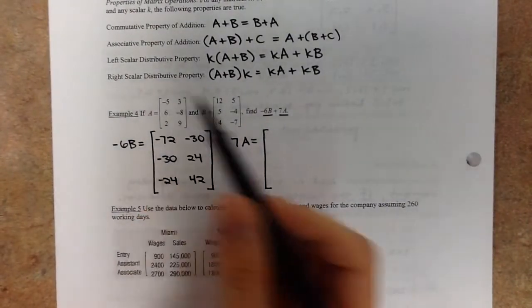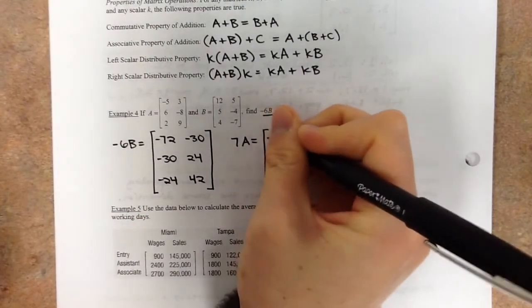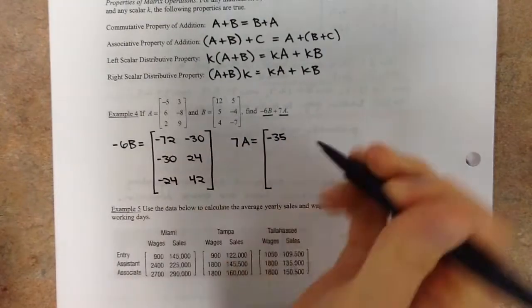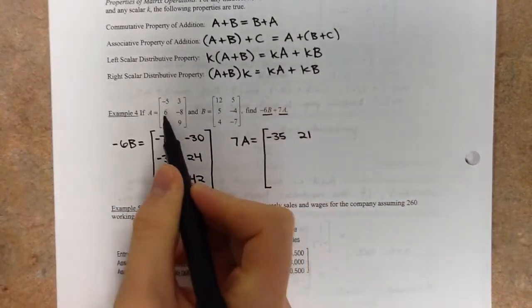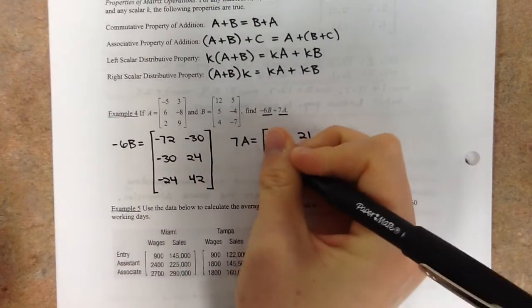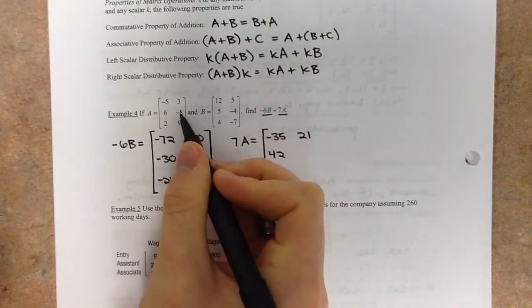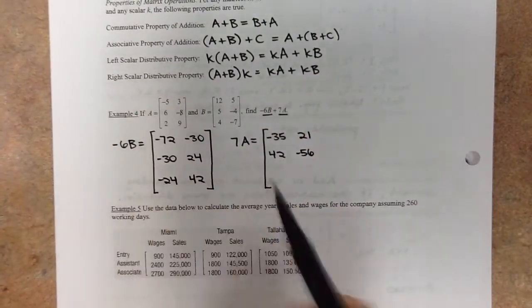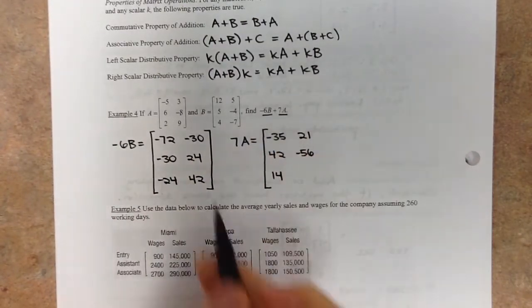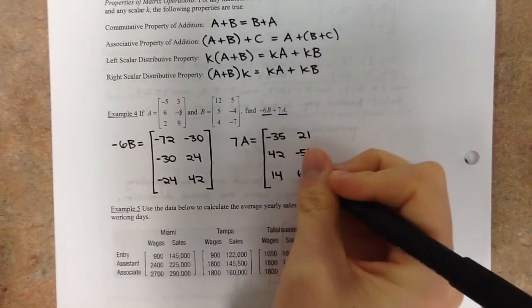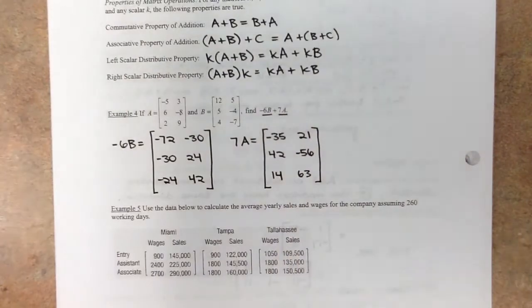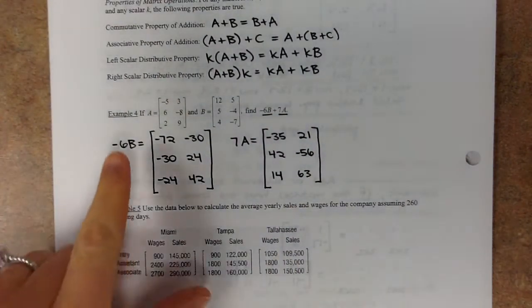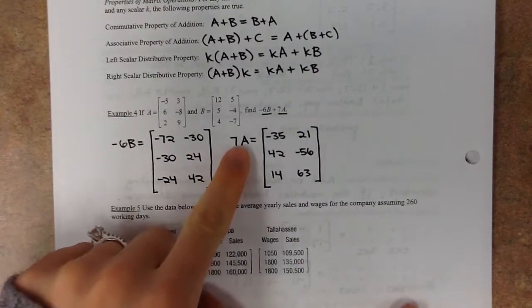So -5 times 7 is -35. 3 times 7 is 21. 6 times 7 is 42. -8 times 7 is -56. 2 times 7 is 14. 9 times 7 is 63. There's my second matrix. So I did the multiplication part first. I figured out what -6B is. I figured out what 7A is.